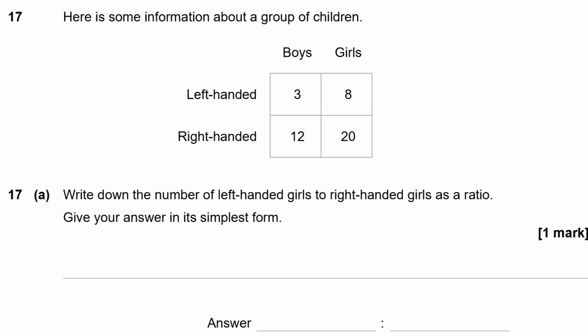Question 17. Here is some information about a group of children. I've got boys and girls, left-handed, right-handed. So this is what we call a two-way table. I've got 3 left-handed boys, 12 right-handed boys, 3 left-handed girls, and 20 right-handed girls.